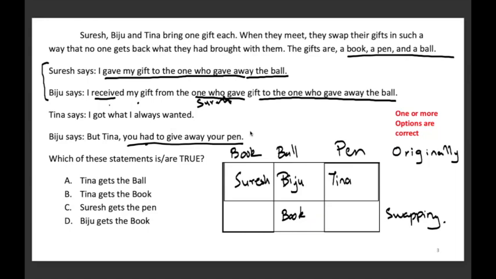Book or pen, they cannot keep the gift that they have got originally with themselves. So this person, Tina, will get the ball and Suresh will get the pen from Tina. So all the conditions get satisfied here.